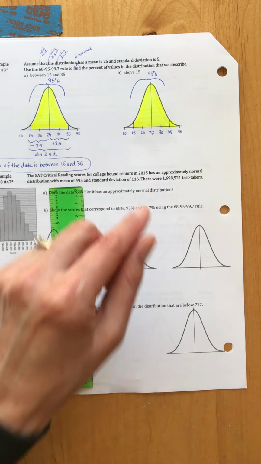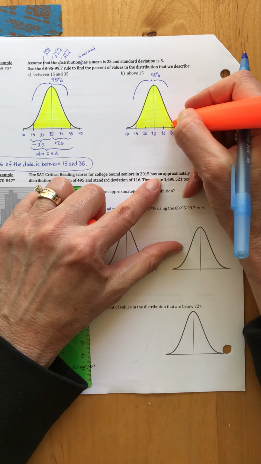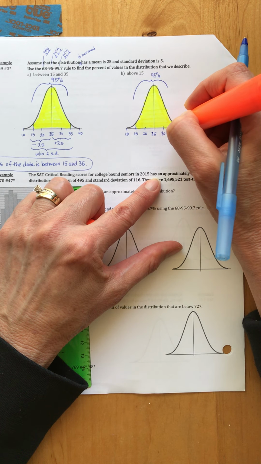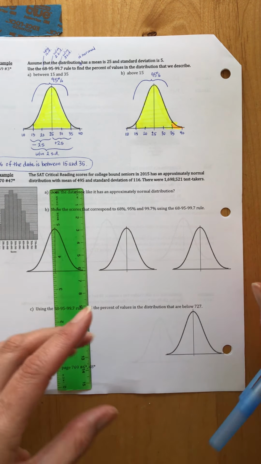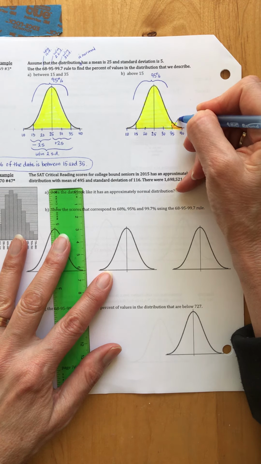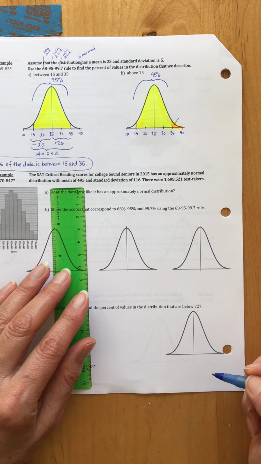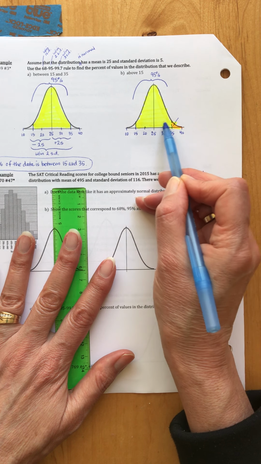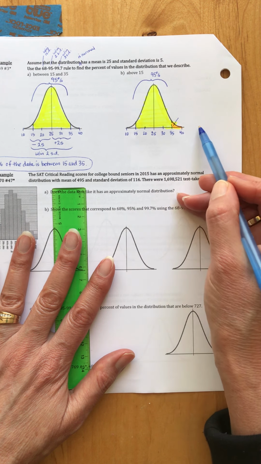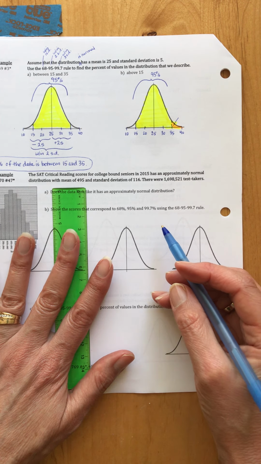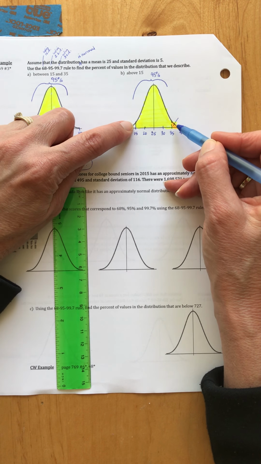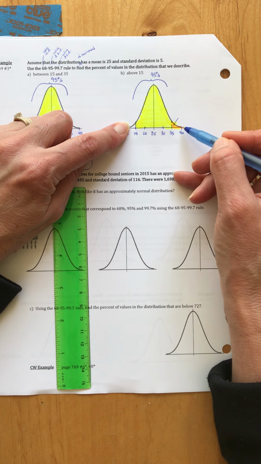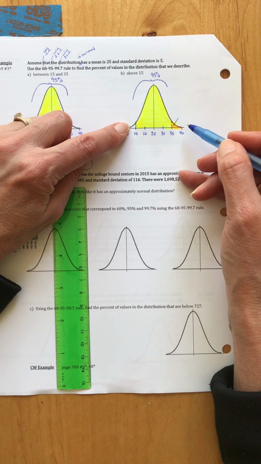So obviously when we add on this little, what we call a tail, so let's go ahead and mark that, all of this down here, how much is in that orange piece? Well, let's think about it. If we know that the yellow represents 95%, the area under the entire curve is 100%, what has to be left over for these tails? Well, 100% minus the yellow, which is 95, would leave us with 5.